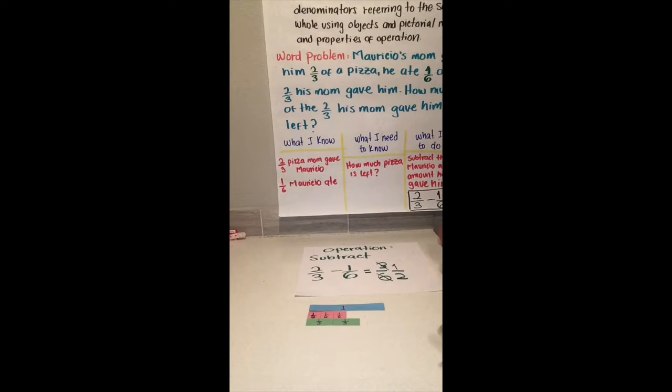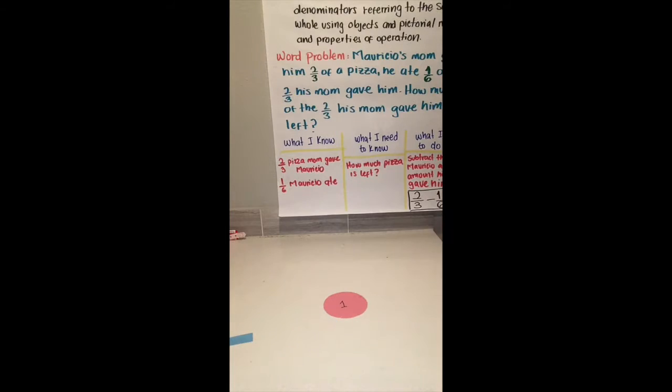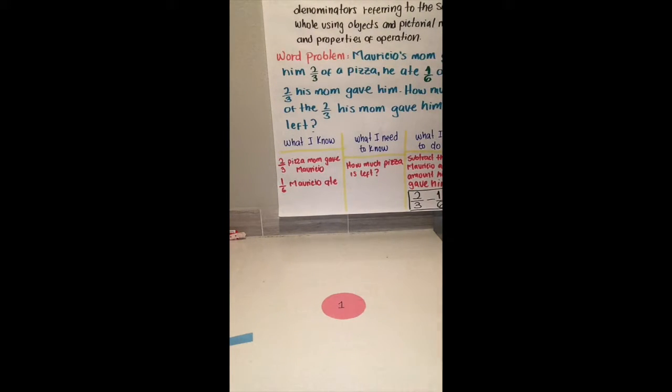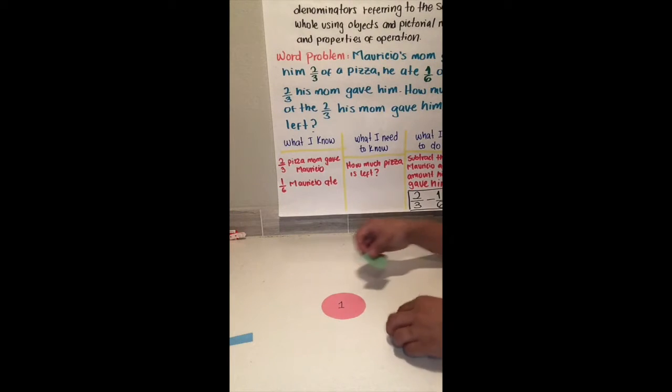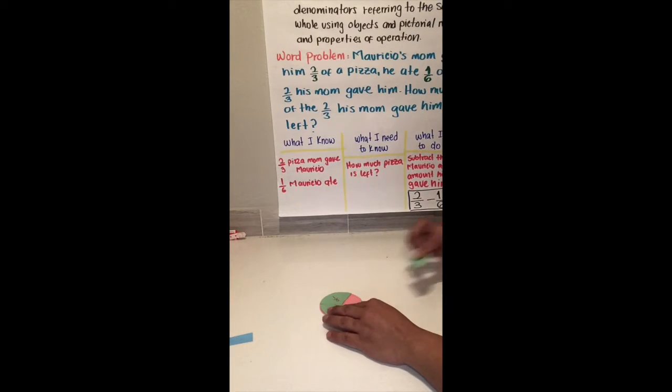Okay, so now we're going to use another model to represent this. Let's use the area model. Okay, this is my area model. This is my whole. Okay, so now I'm going to segment this whole into thirds. Okay, here are coming the thirds. I have 1, 2, and 3.